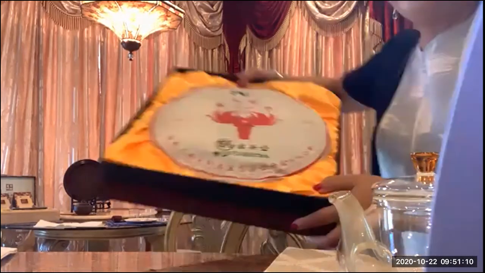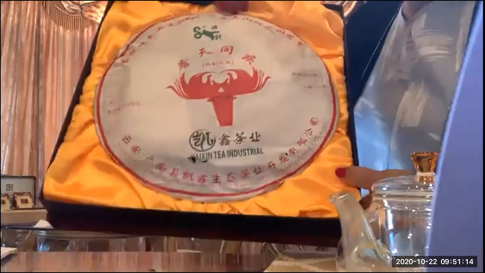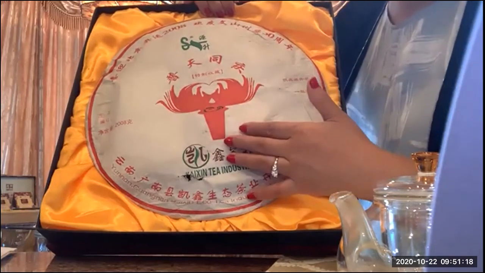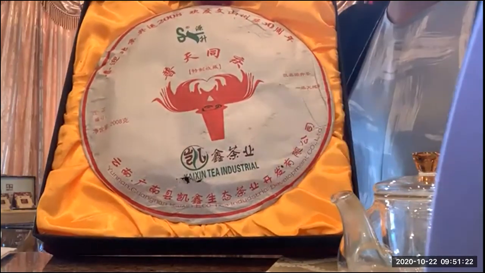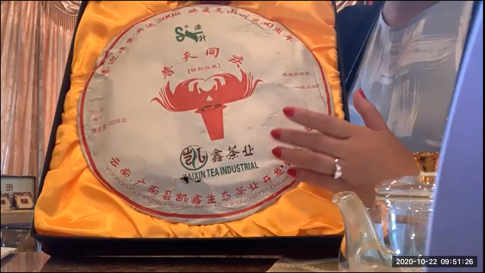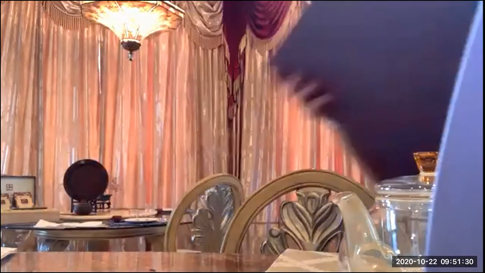See, I have a huge one here, just one piece. This is a fully fermented pu'er tea. I have many of these because they can keep a long time. The longer, the better the flavor. That's called pu'er. But it has to be from Yunnan province.